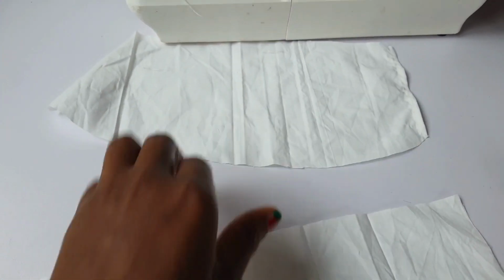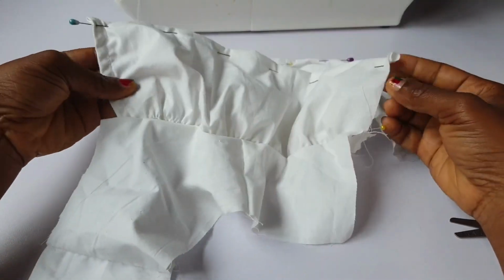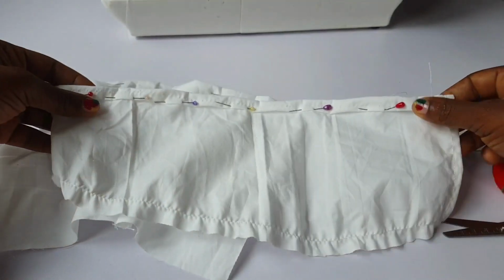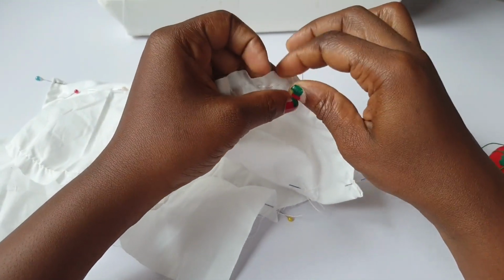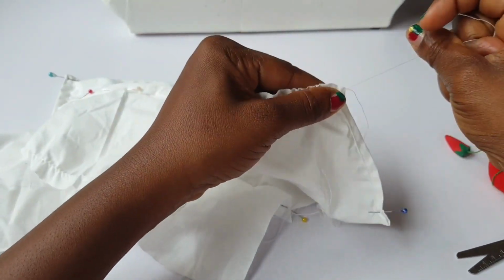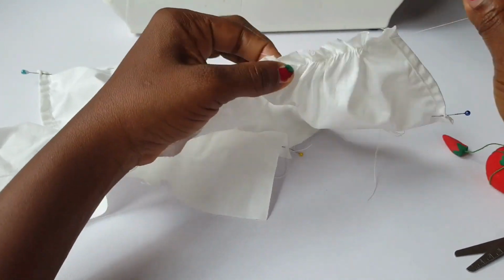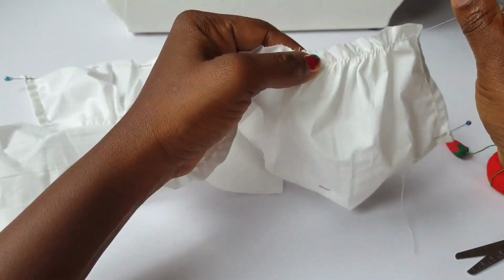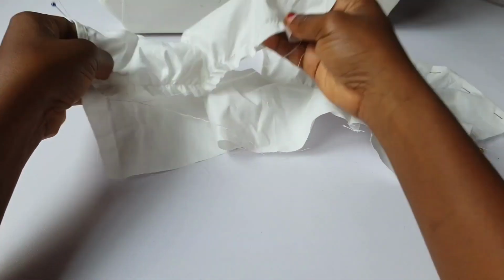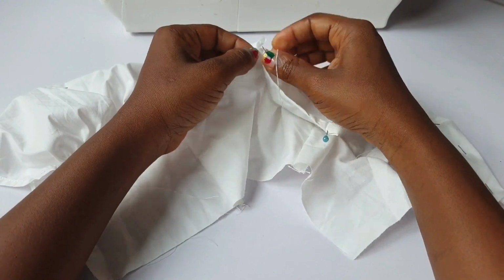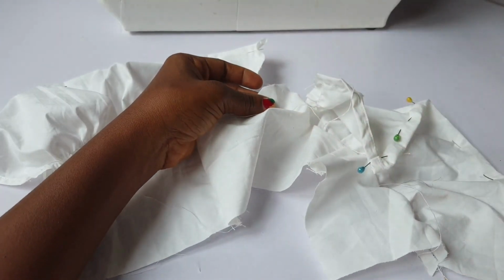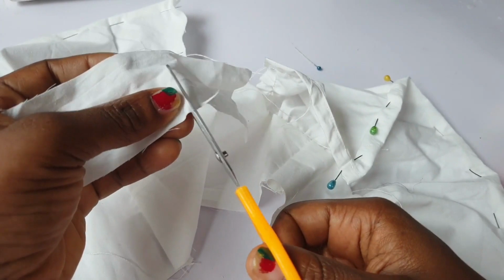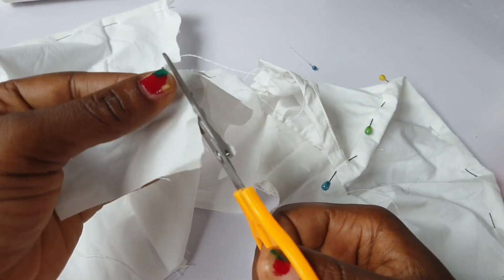So after that, the next step for me was to run a basting stitch on the bottom of the bra and also fold twice the top of the bra, leaving space to pass the rope. Before attaching the bra, I had to cover the center there, so I just cut out a little facing and covered that.